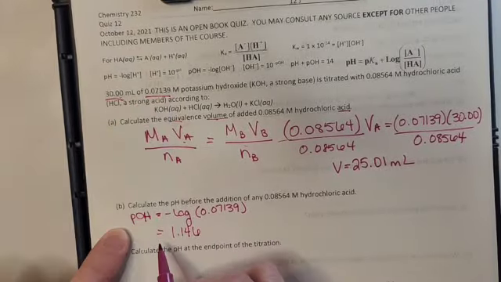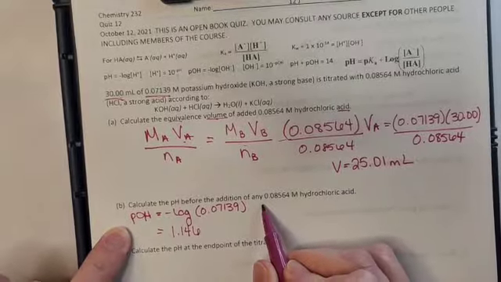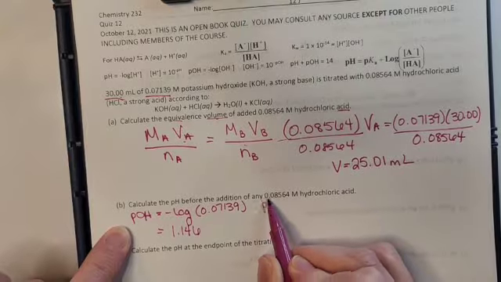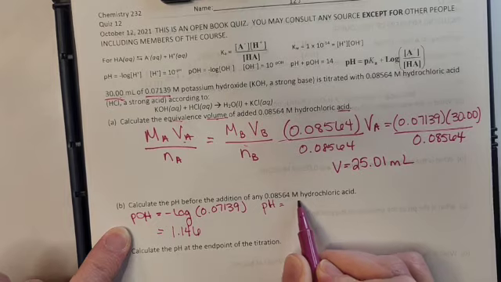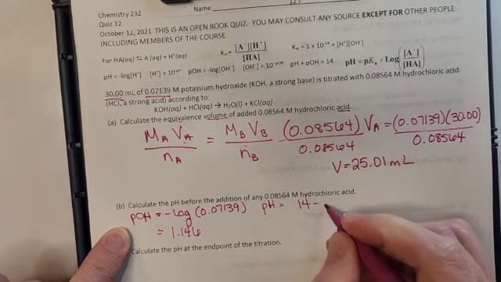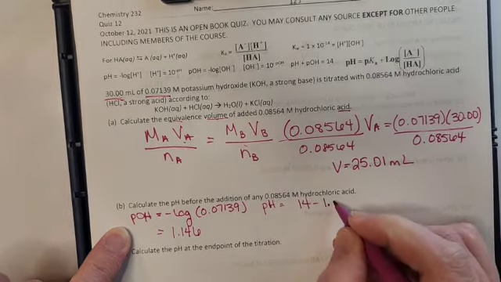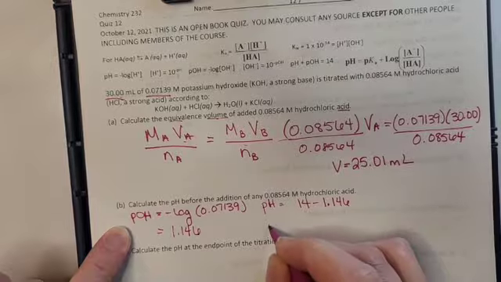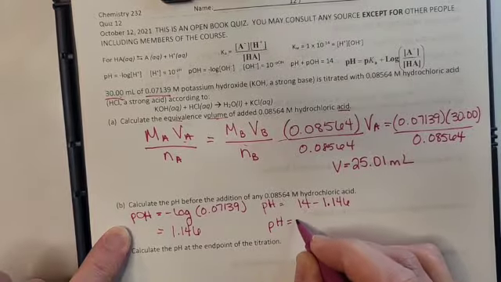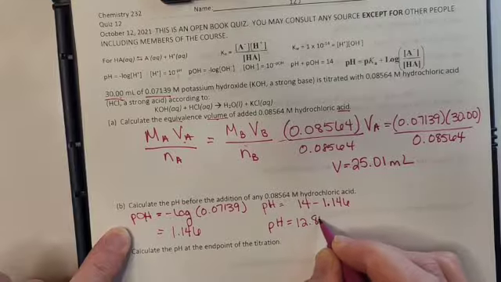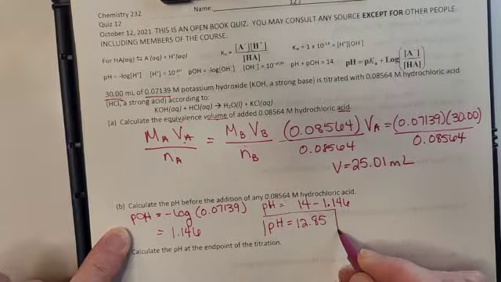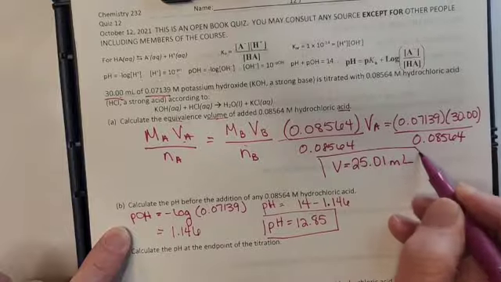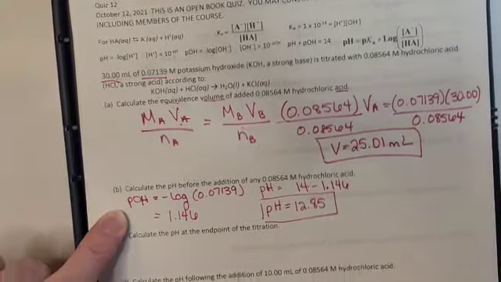And that is going to give us 1.146. Now to go from pOH to pH, you're just going to take your pH is equal to 14 minus your pOH, 1.146, and that is going to give us a pH equal to 12.85. I like to box my answers in because I feel like it makes it look neater.